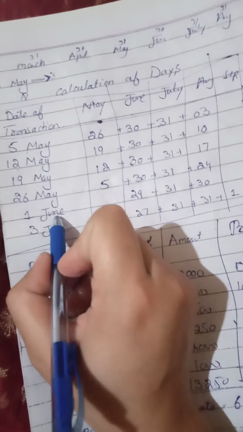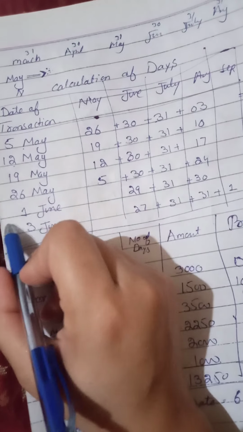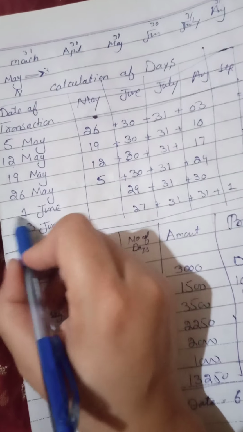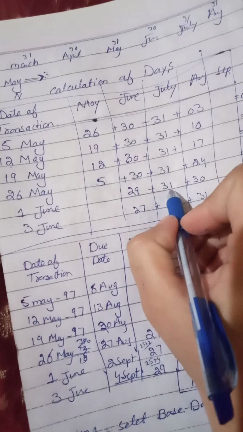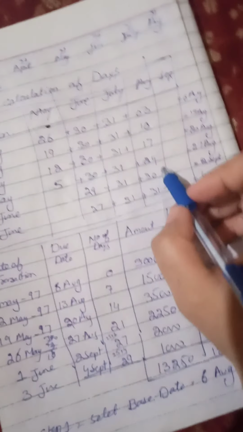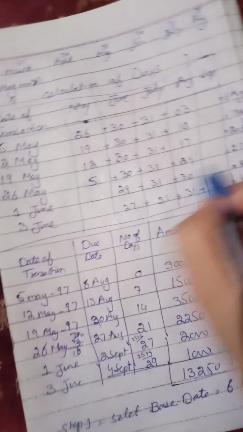1st July, June. So I'm not going to make any calculation in May, because I will need to take days from the month of June. So I have taken 29. I'm not going to add this one. 31 from July, 30 from August. Now I will add 3 days of grace. So 2 September is my due date.